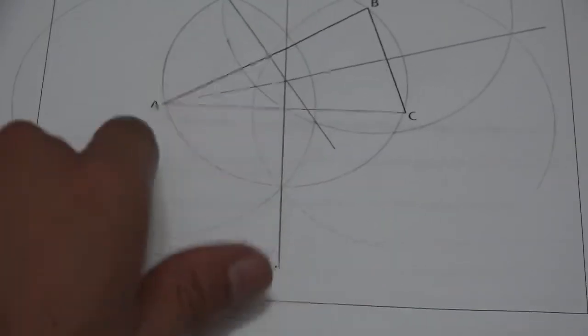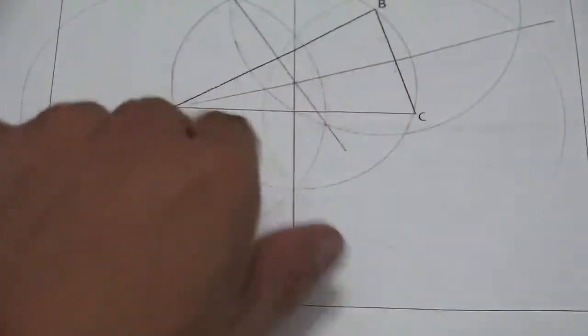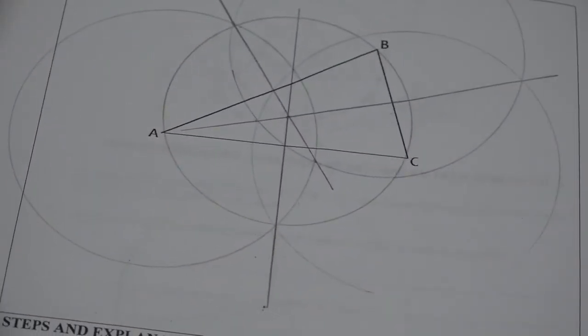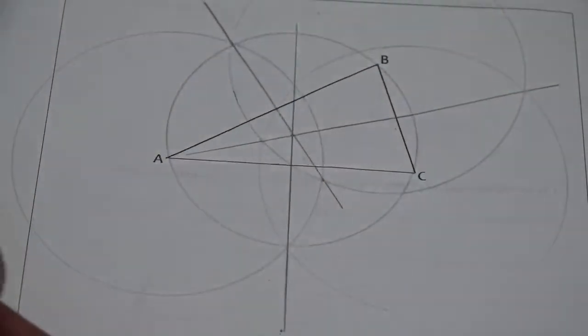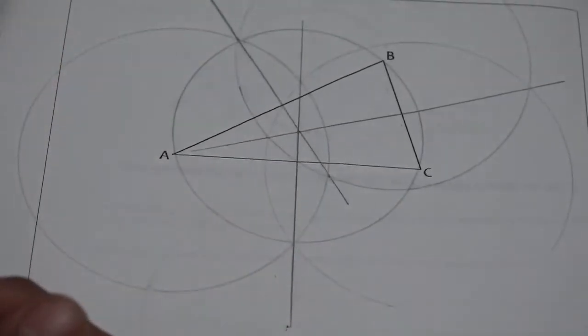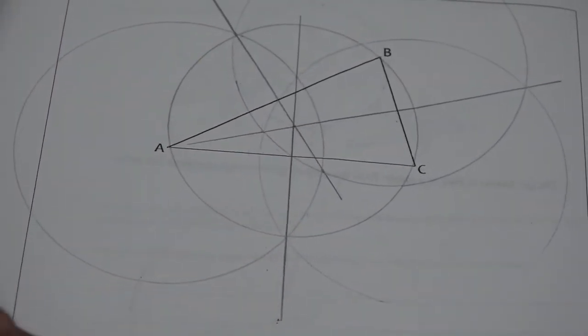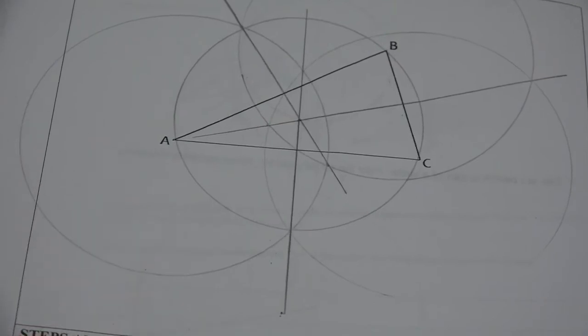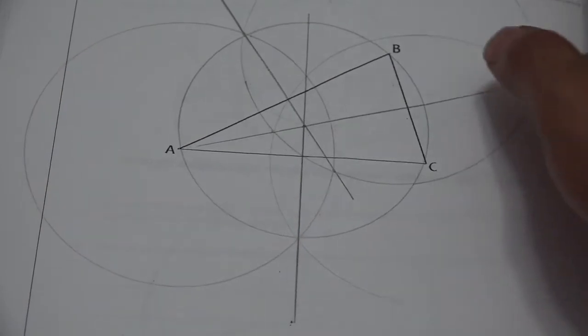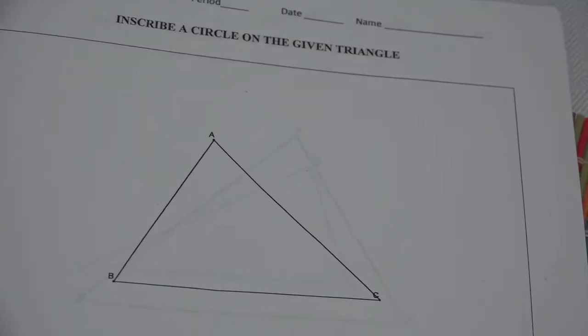Okay? Steps. Draw circle A with radius AC. Draw circle C with radius CA. I mean, you didn't really do that, but that's the idea. Unless you wanna construct the perpendicular bisector of AC, of CB, and of BA. Then find the circumcenter, place the compass on the circumcenter and on a vertex, and then go around, and that is your circumscribed circle.